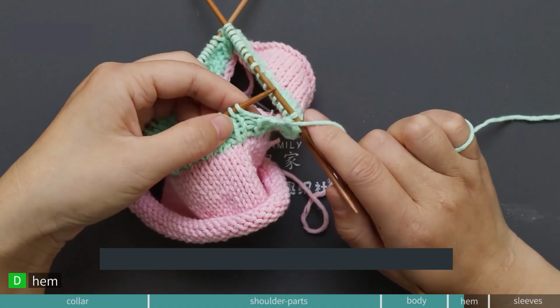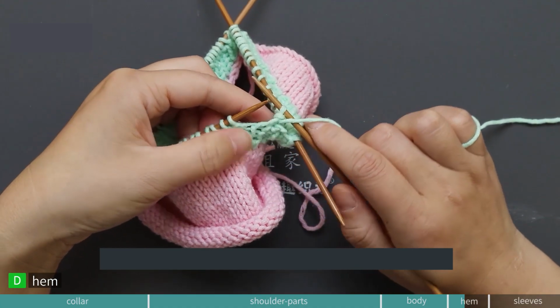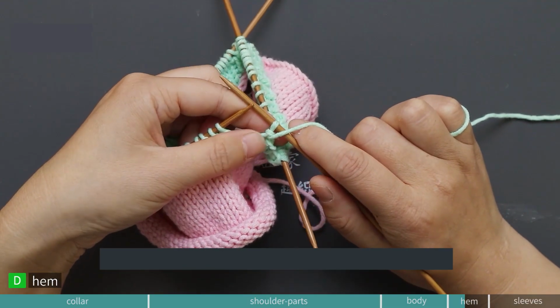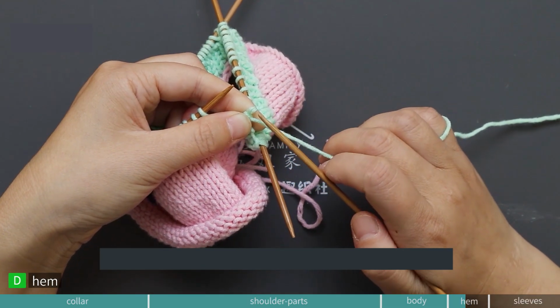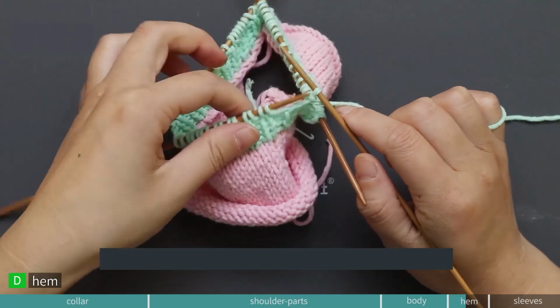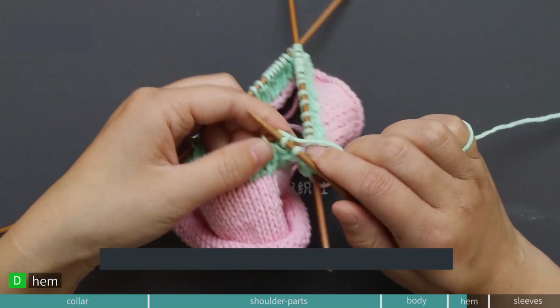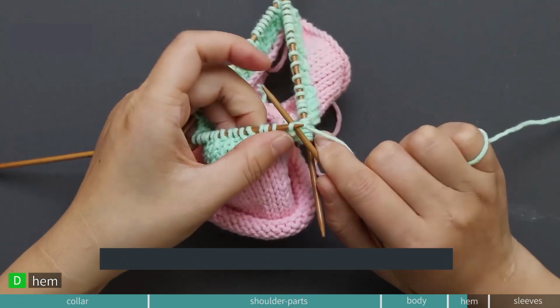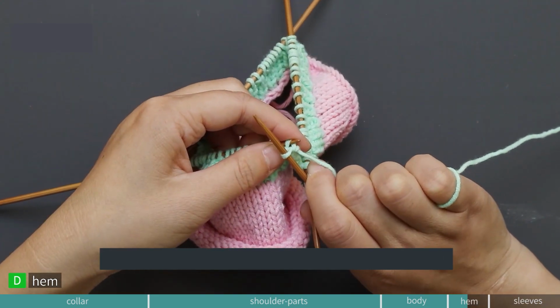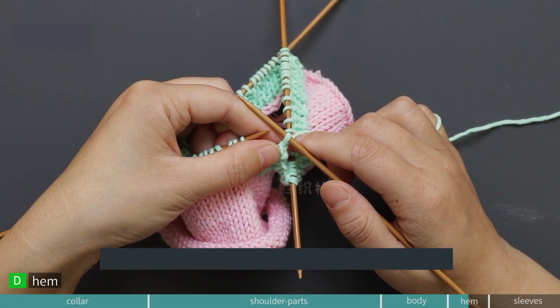Continue knitting 1 stitch using the method for the wrong side. Here it's a horizontal line. You should knit 1 stitch. Before you knit, take the needle out. Place it above the yarn and then reinsert it back into the loop. Knit 1 stitch. Pass the first stitch over the second stitch. This way, another stitch is bound off.